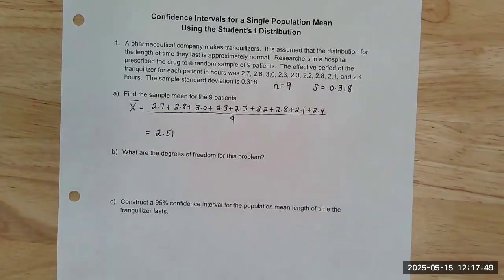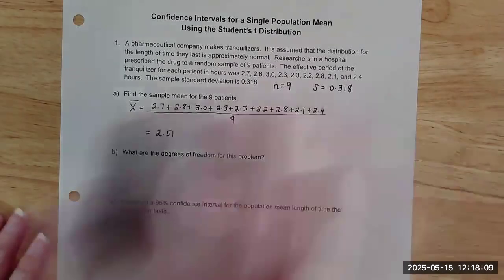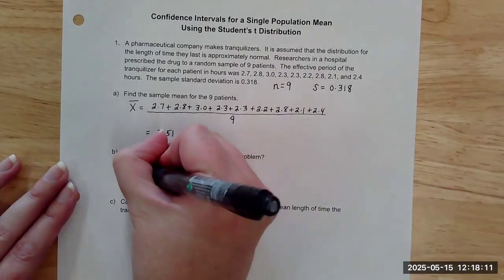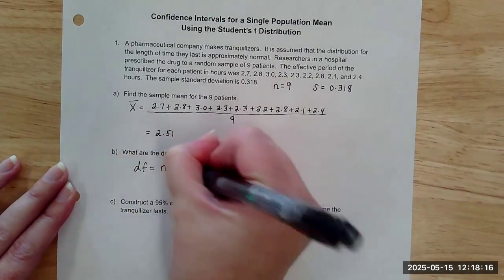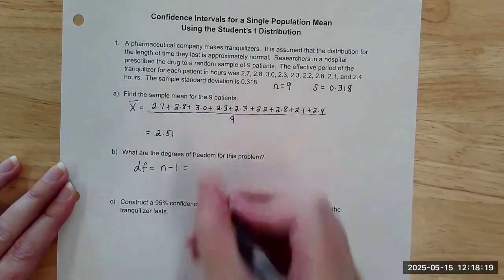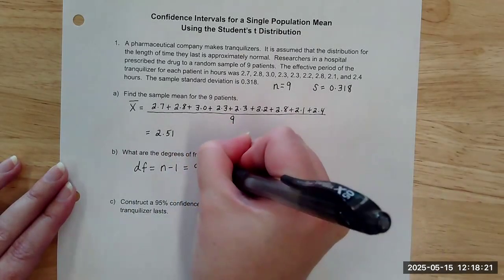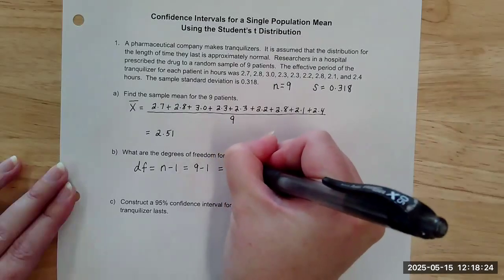So that was step 1. Step 2 says, what are the degrees of freedom for this problem? When she was talking about degrees of freedom, did she give you a formula for degrees of freedom? Should have been a pretty simple formula. It would have involved n. N minus 1. Okay, so when you want to find degrees of freedom and we're using the T table, degrees of freedom are equal to n minus 1. And in this case, our n was equal to 9. So we're going to do 9 minus 1. And so your degrees of freedom are 8.